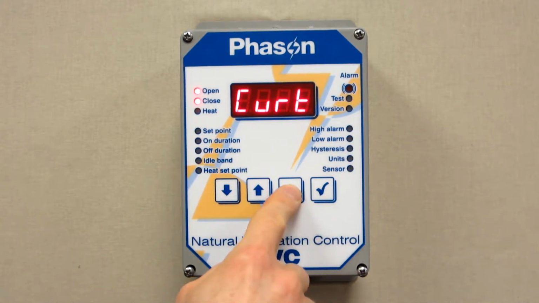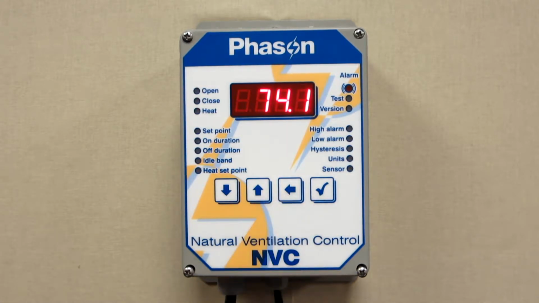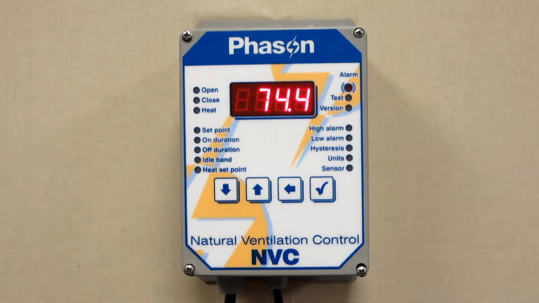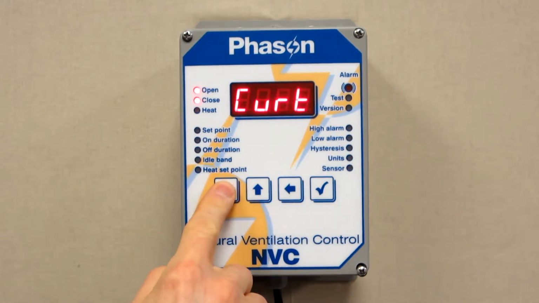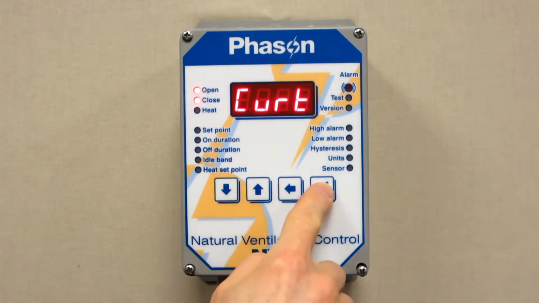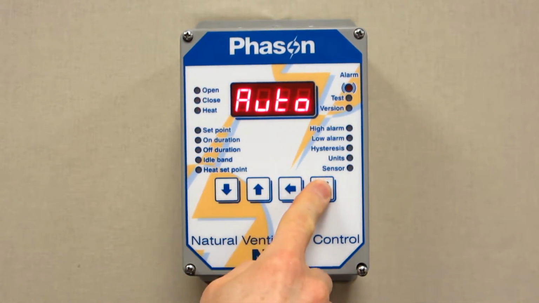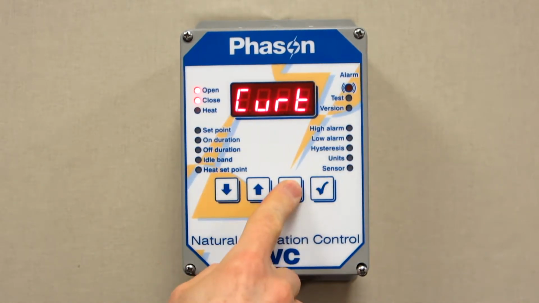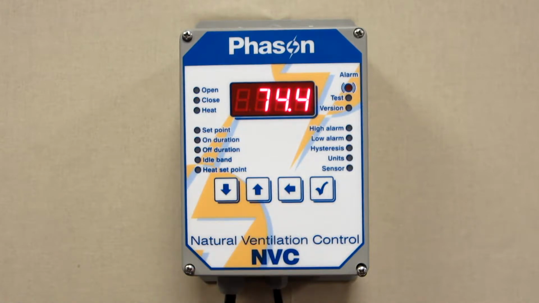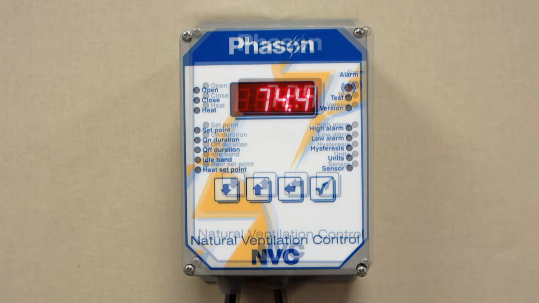Press back to exit the menu, and you'll notice the open and close lights will blink 3 times in succession and repeat to indicate the curtain is in manual override mode. To return the curtain to auto mode, press down to access the parameter list and select the curtain parameter. Press down to change to auto and press select to accept the change. Press back to exit and you will see the open and close lights are not blinking, indicating automatic operation mode.